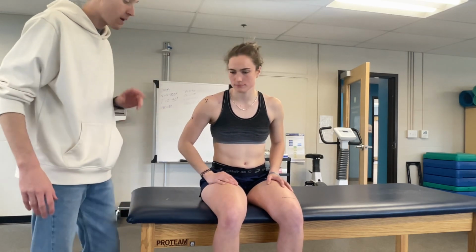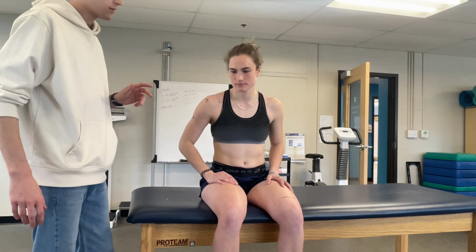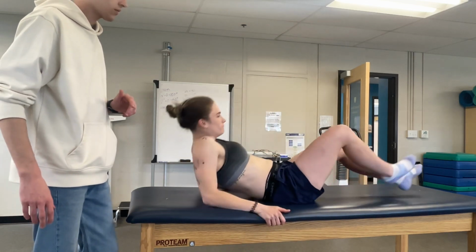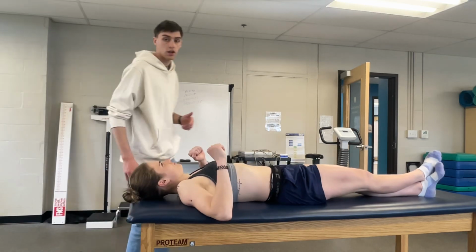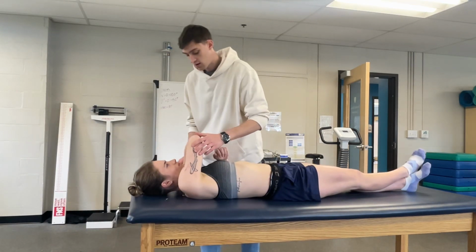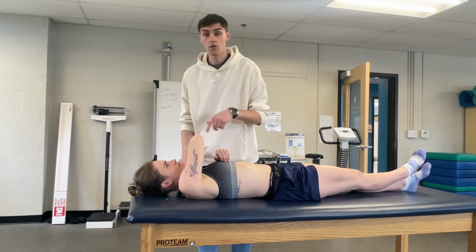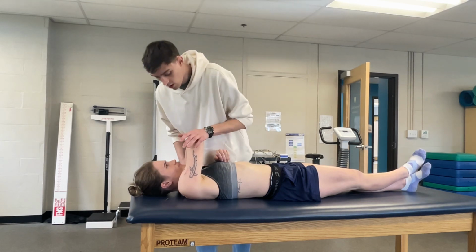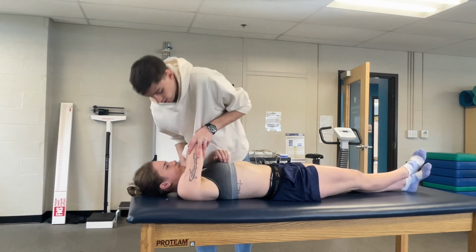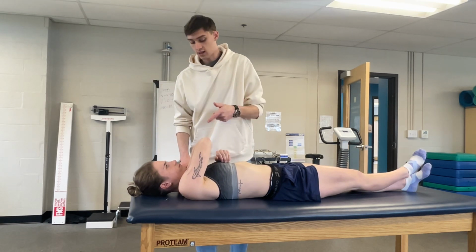Now I'm going to have the patient lie down on her back. We're gonna do a posterior apprehension test. So I'm gonna have the patient cross over their face like this, and I'm going to axial load the humerus, looking for pain and laxity with this.